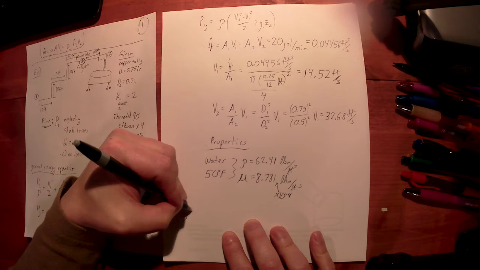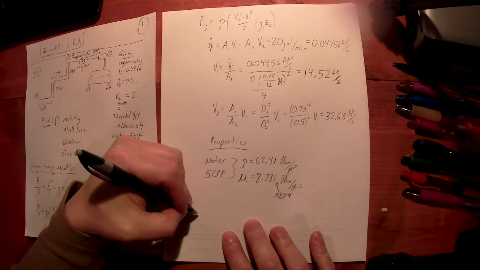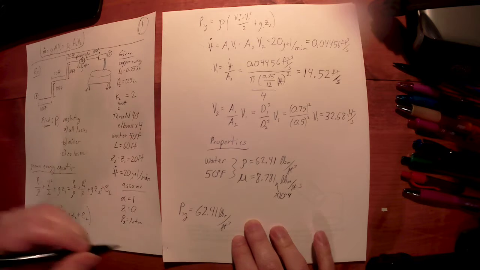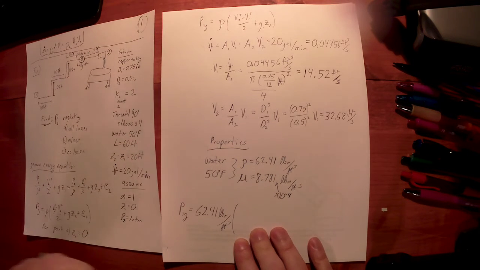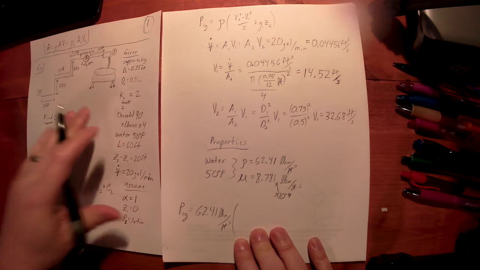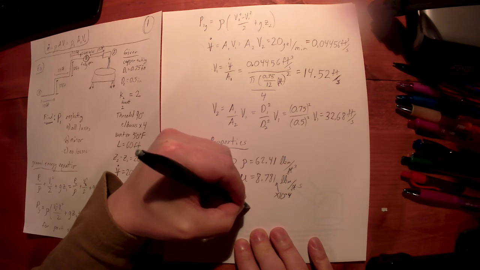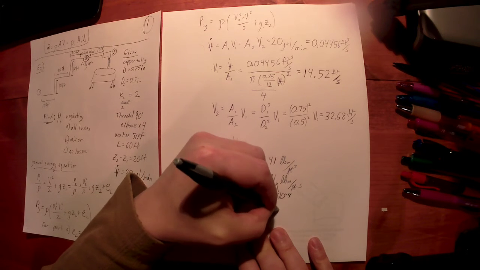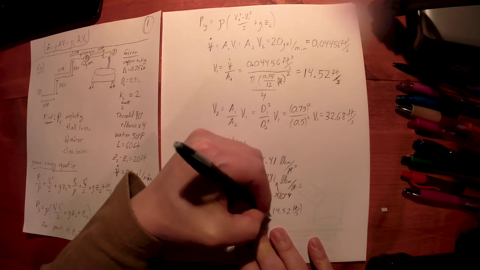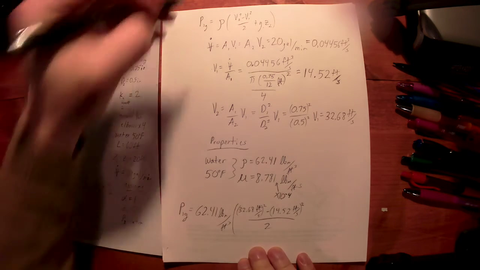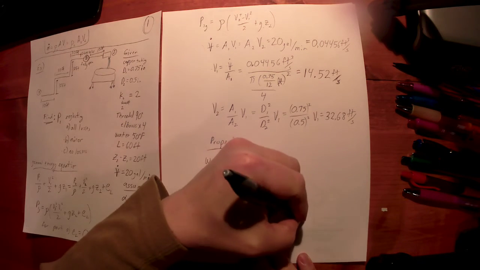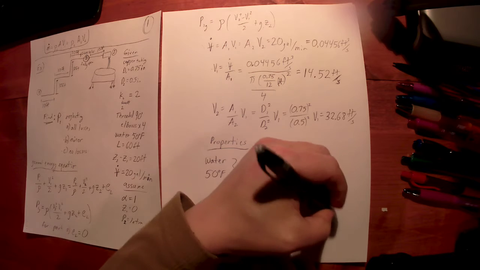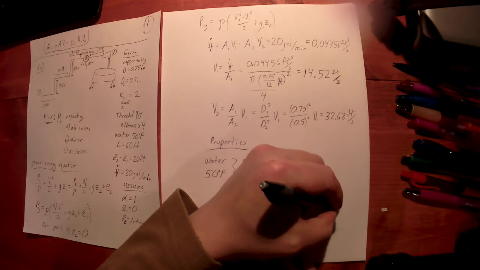So P1, this is a gauge pressure because we've already subtracted the atmosphere off of it. It's going to be the density, 62.41 pound mass per cubic foot, multiplied by V2 squared, so 32.68 feet per second, that's going to get squared, minus 14.52, that's also feet per second, that's going to get squared, divided by 2. I'm just plugging stuff into this equation up here. Add to that, gravity in the English set is 32.2 feet per second squared, multiplied by Z2, which we said was 20 feet.